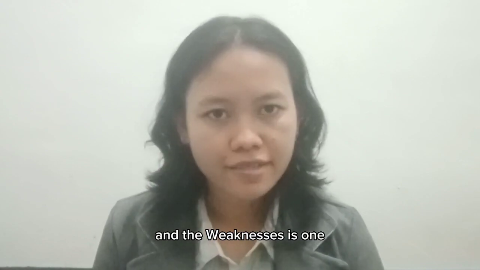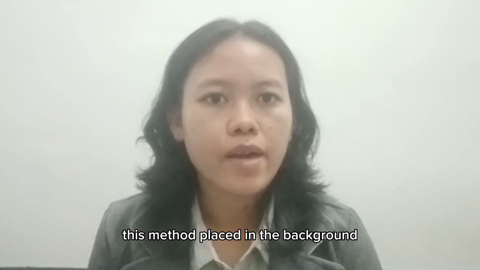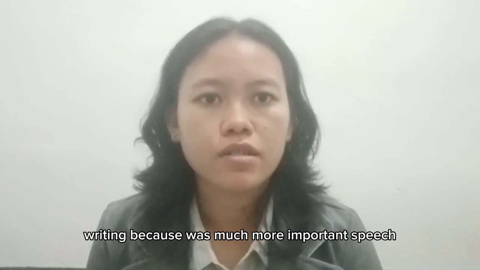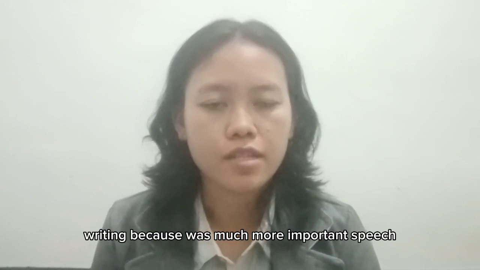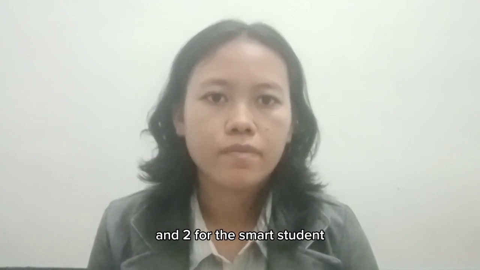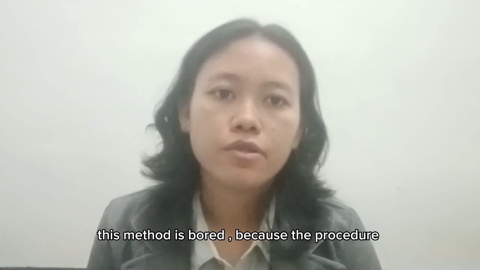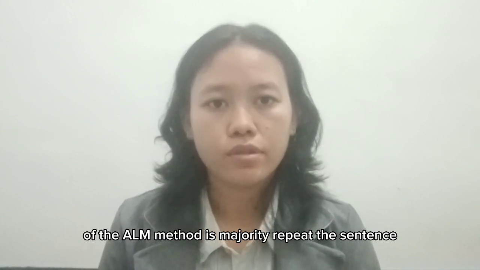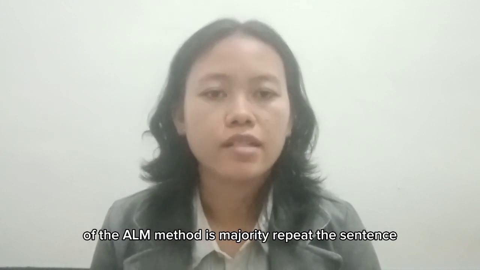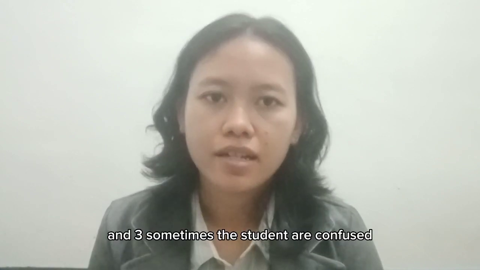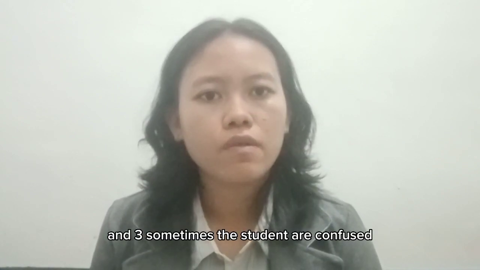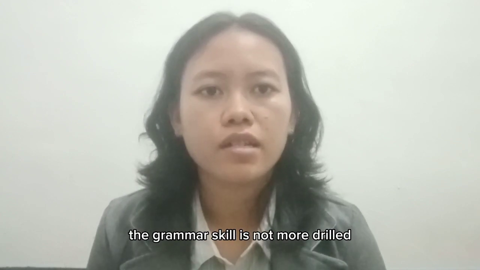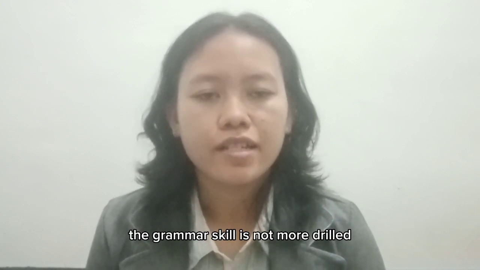And the weakness is 1. This method plays in the background writing because speech is much more important. And 2. For the smart student, this method is boring because the procedure of the ALM method is majority repeat the sentence. And 3. Sometimes the students are confused. The grammar skill is not more drilled.